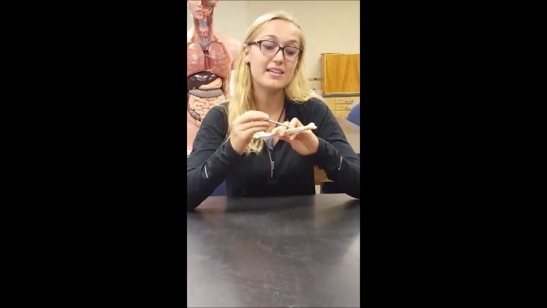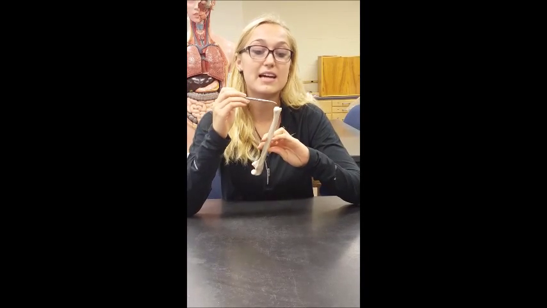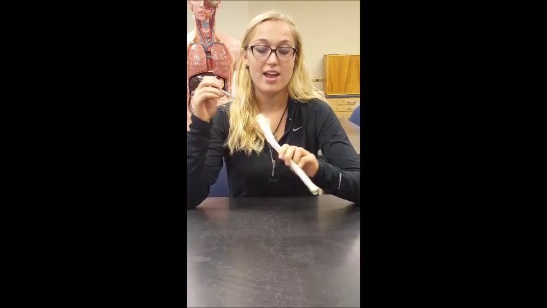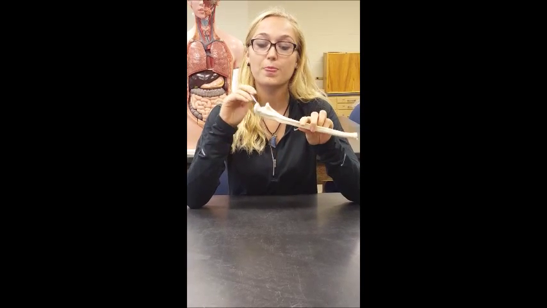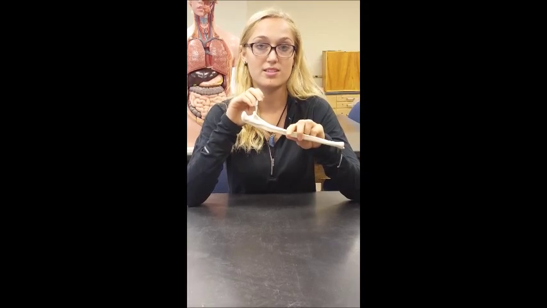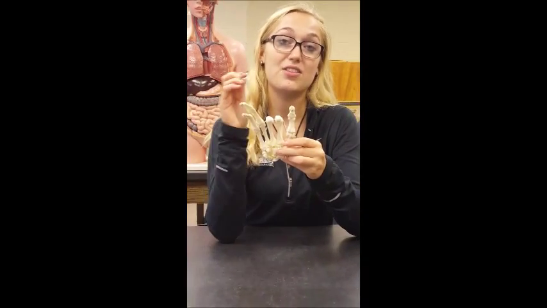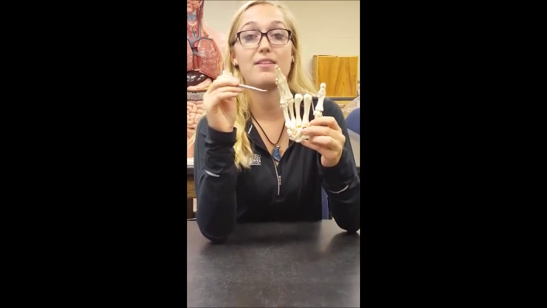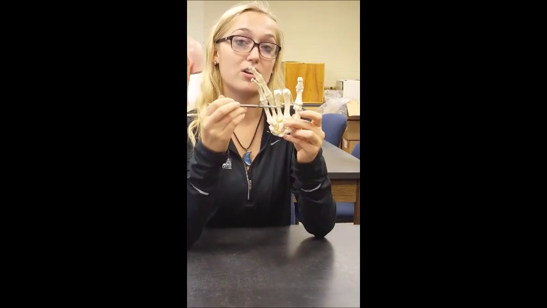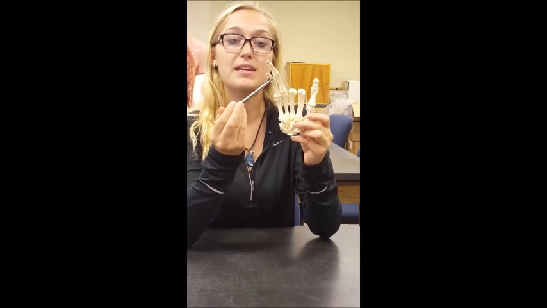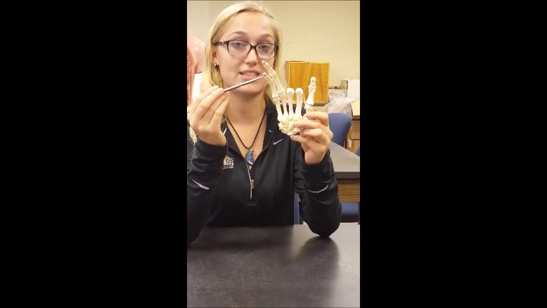And we have the head, and we have the styloid process, and we have the radial notch, and we have the trochlear notch, and we have the olecranon process, and then we have the coronoid process. And next we are going to do the hand, and the thumb is digit number 1, digit number 2, 3, 4, and 5, and these are the metacarpals, and these are the phalanges, the proximal, middle, and then the distal.